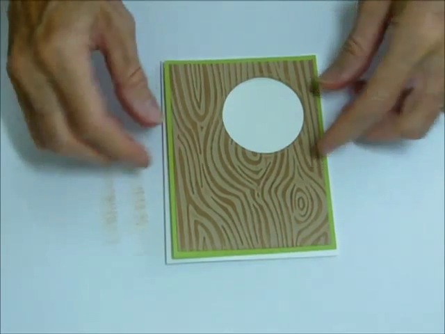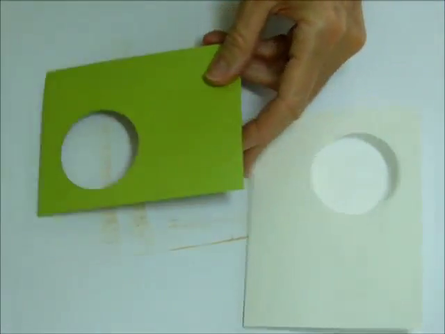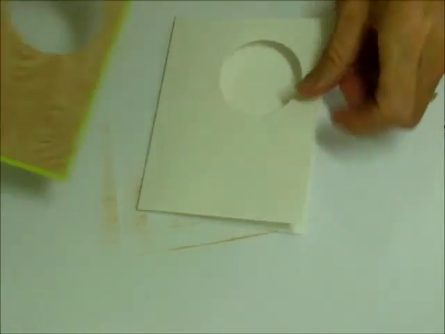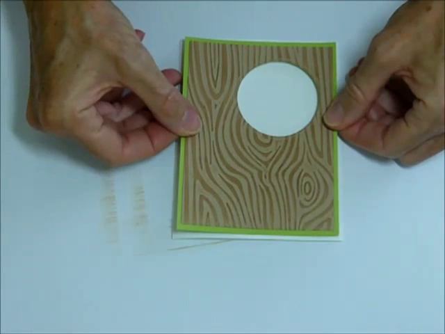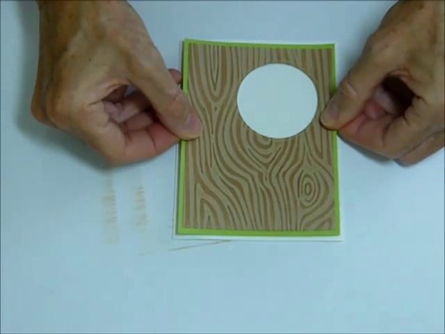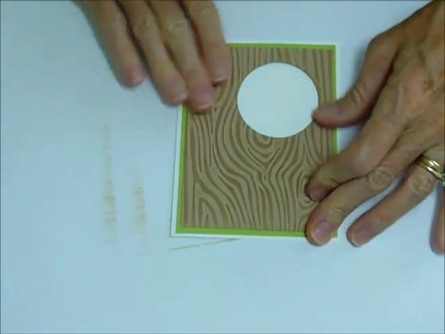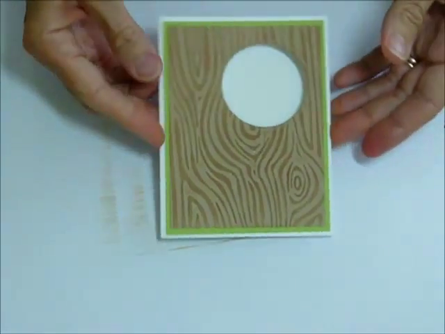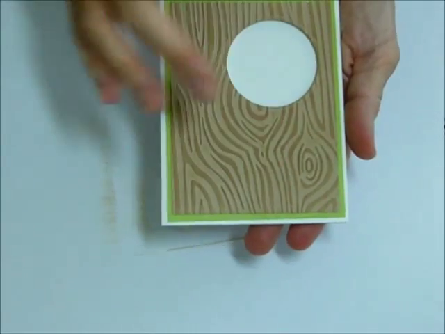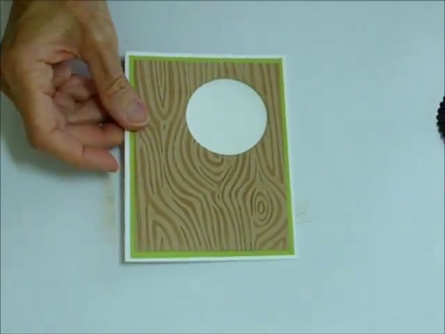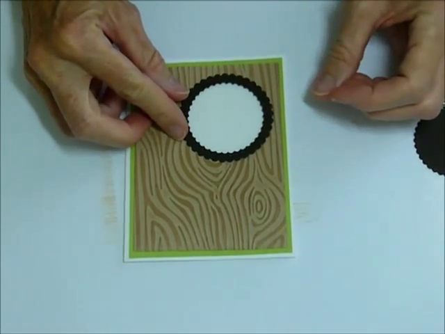So now I'm going to go ahead and put tape on the back of the green piece. Okay, then I'm going to go ahead and position that over the hole in the card and lay this one down. Okay, so see, now you've got that nice 1/4 inch border all the way around. And then we've got the frame for the hole in the tree.